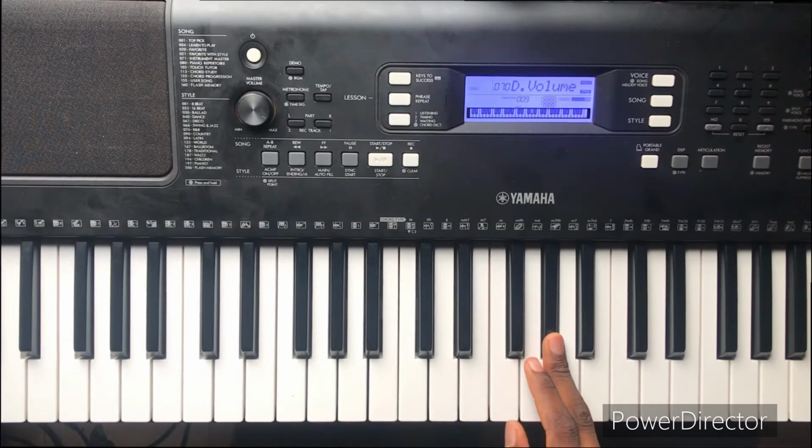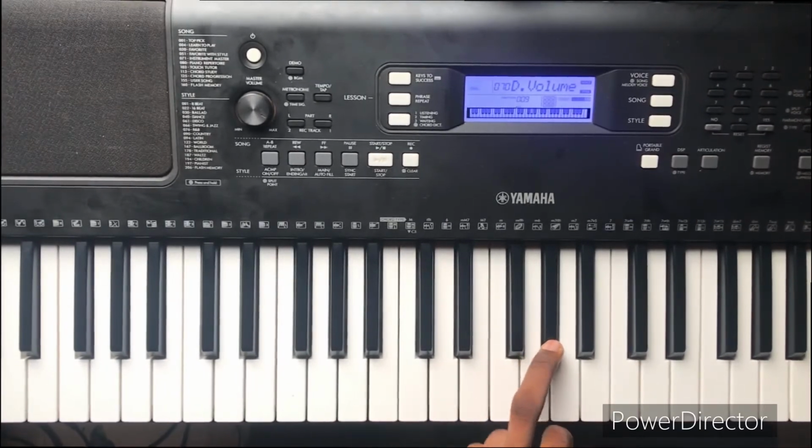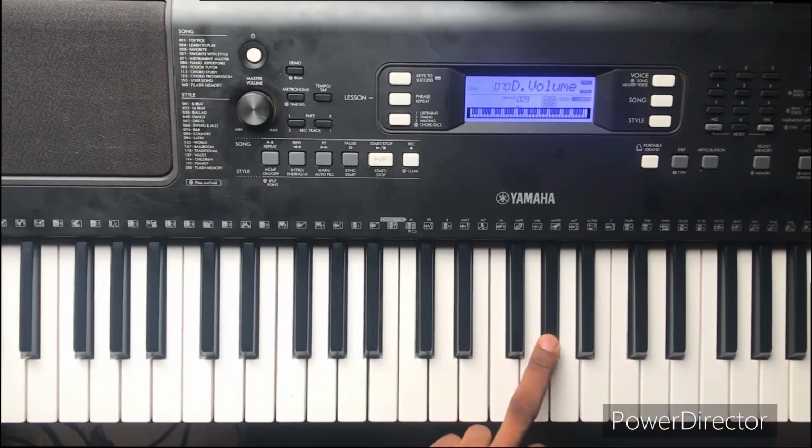Okay, so let's say this is the 2 of F sharp, which is G sharp. Now we want to find the drop 2 of this note, or of this chord. We want to play it in drop 2 form.